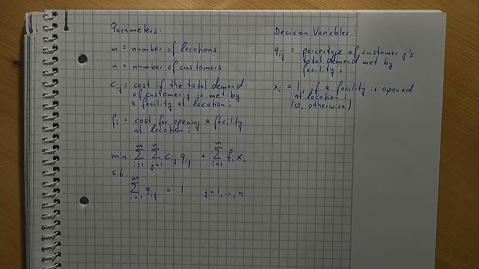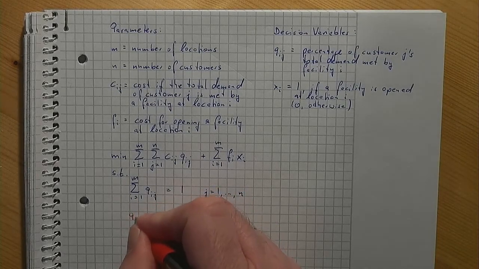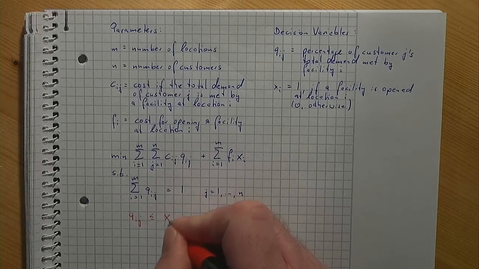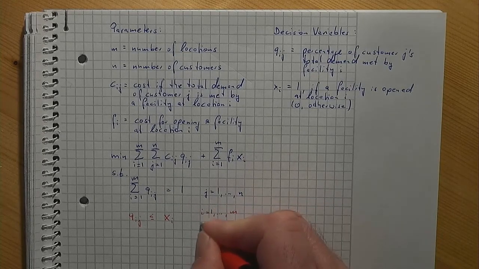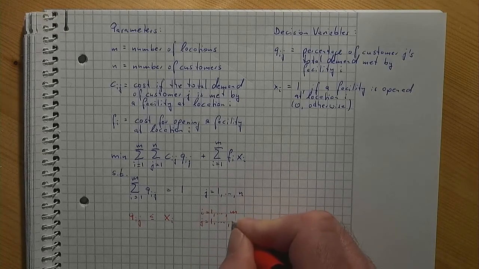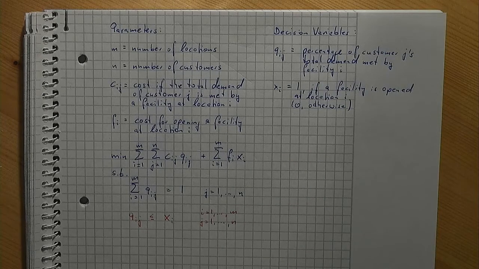It should be clear that service by a facility at location i can only happen if there is an open facility at that location. Mathematically, this can be couched as follows. If xi equals 0, no service can be provided at location i. If xi equals 1, no more than 100% of a customer's demand can be provided by the facility at location i. Note that, due to our choice of decision variables, this constraint is as simple as is.